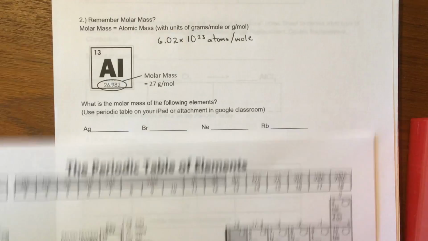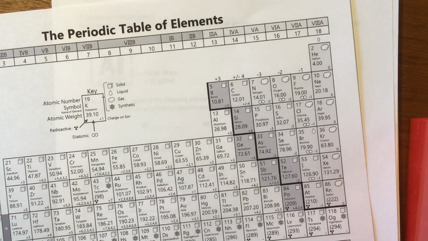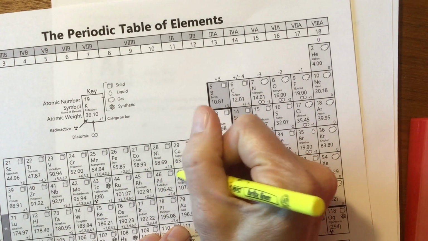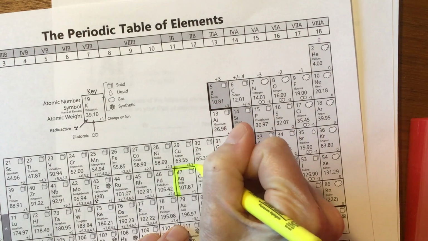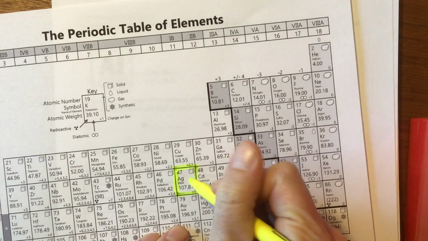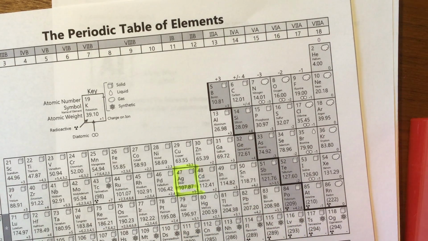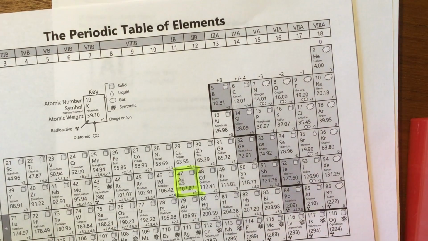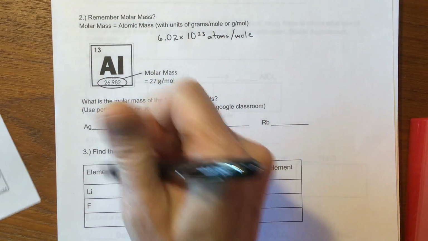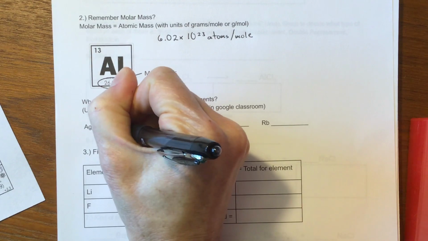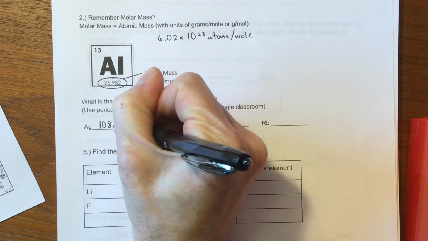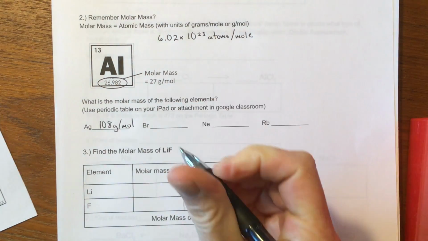And so I think the first one I had here was silver. I'll find silver right here. And you can see the molar mass of silver is 107.87. That's grams per mole. I'm going to round it to 108. So that is going to be 108 grams per mole for silver.